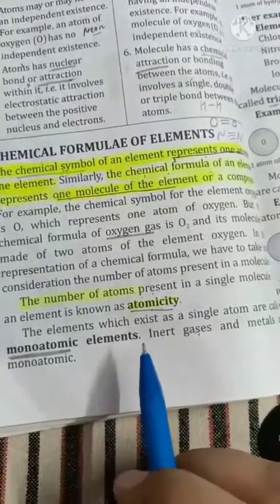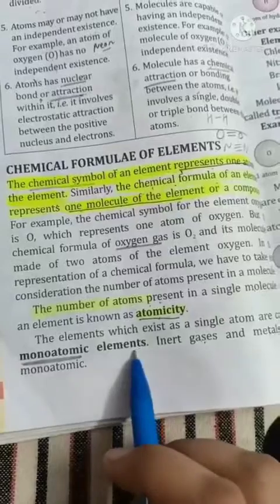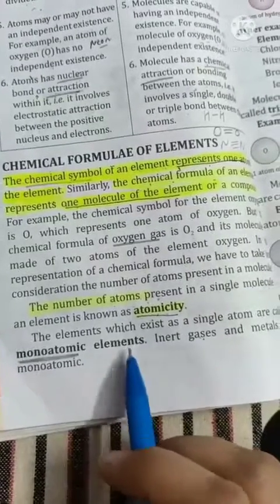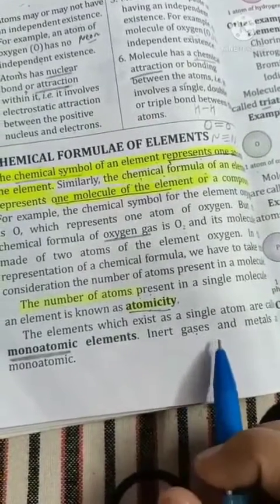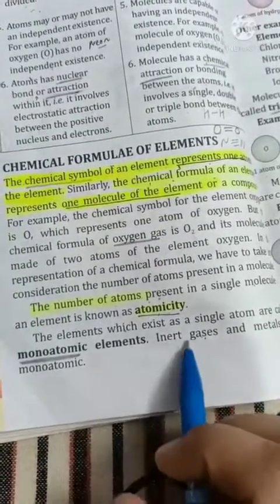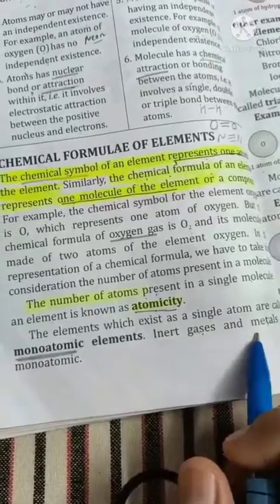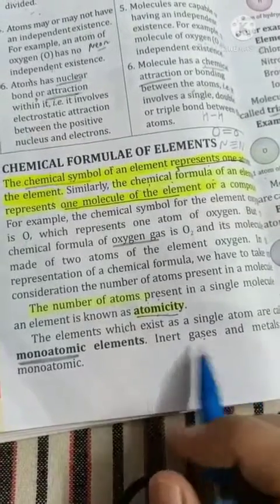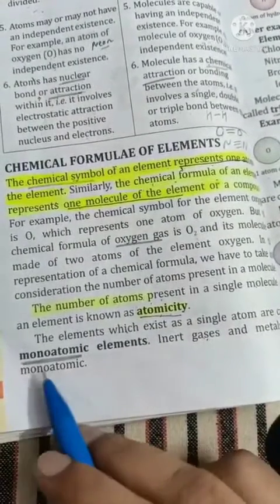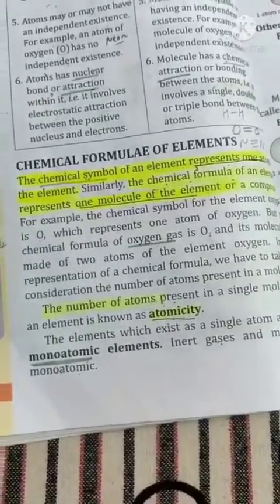Now, if the number of atoms present is 1, then we call it a monoatomic element. All inert gases or noble gases and all metals are monoatomic. Inert gases like helium, neon, argon, krypton, xenon, radon. And metals like sodium, iron, magnesium, all are monoatomic, meaning all have one atom in their molecule.